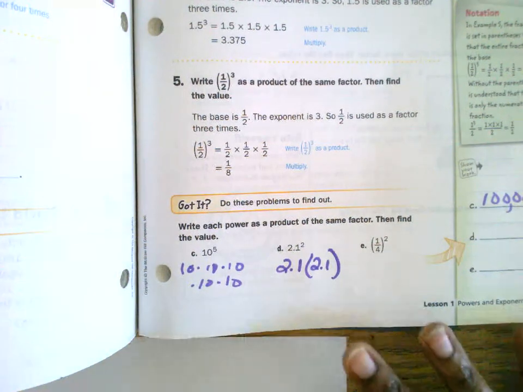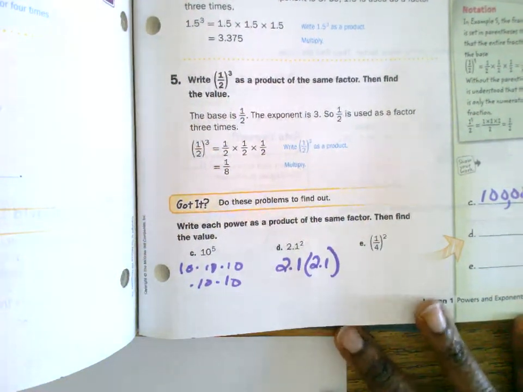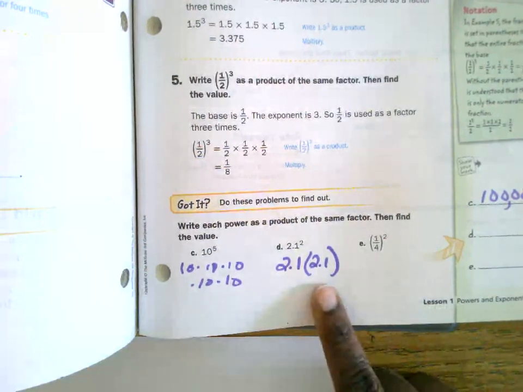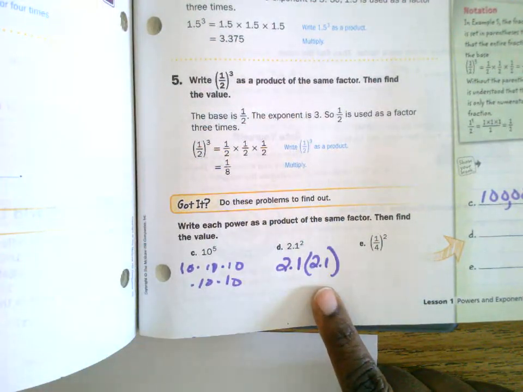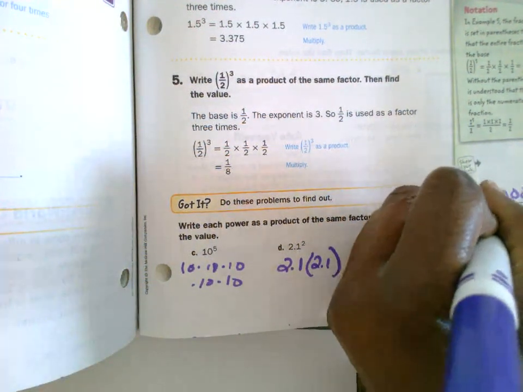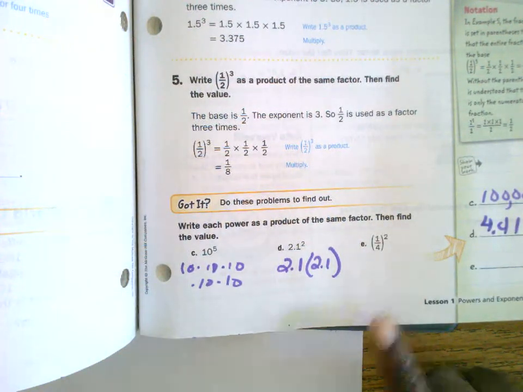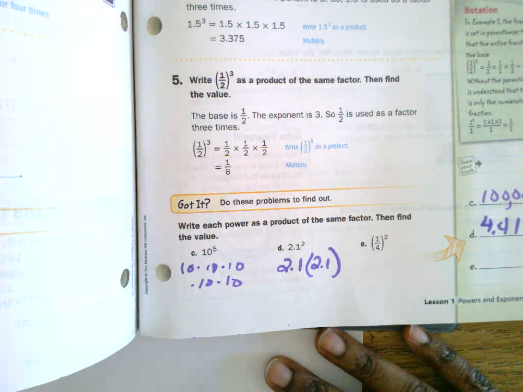For D, you're writing it as 2.1 times 2.1, which is 1.4, right? Would you put the power? How would it go down? No power, because you're writing it in expanded form. No. It's 2.1 times 2.1, which is 4.41. Yeah, it's 4.41. Wait, I need to check that.